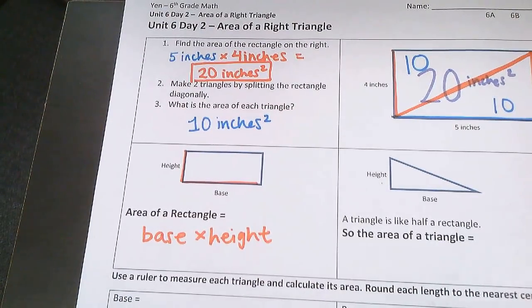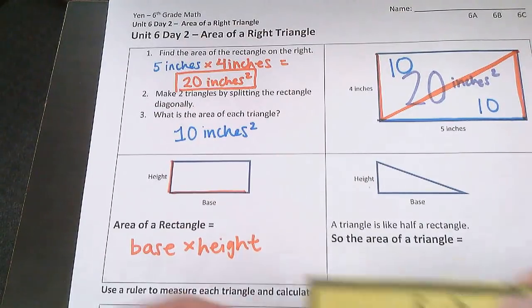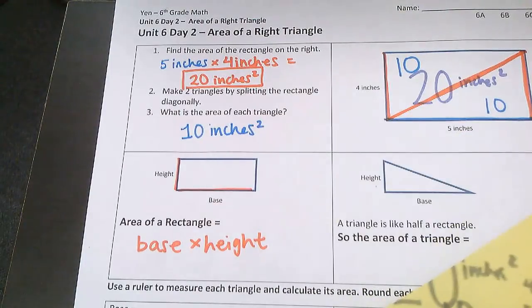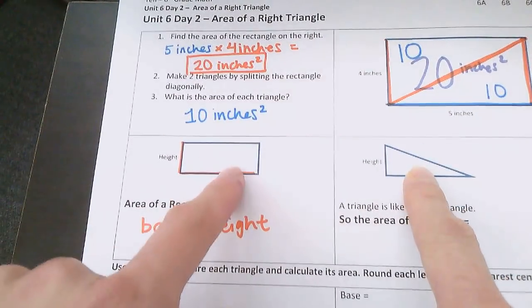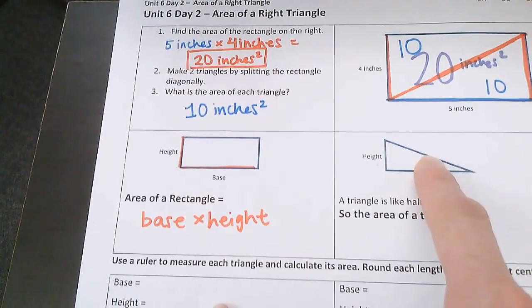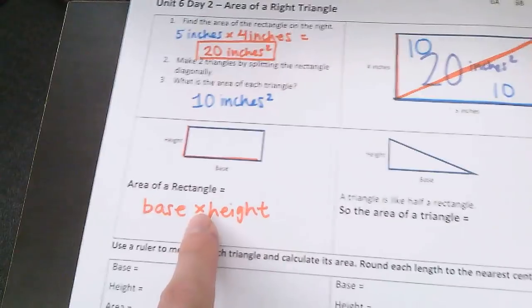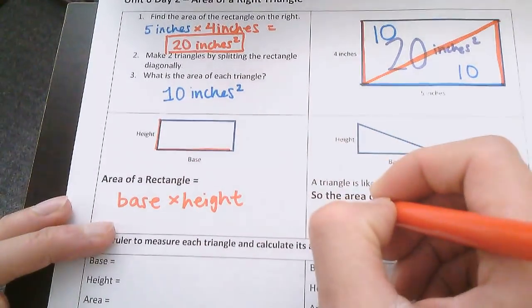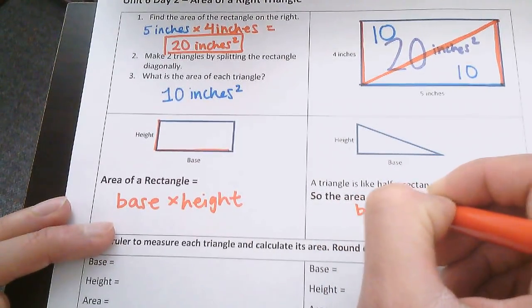And what we learned today was a triangle is basically just like 1/2 of a rectangle. So if the triangle is just 1/2 of the rectangle, to find the area of the triangle, we take the exact same formula as the rectangle, which is base times height.